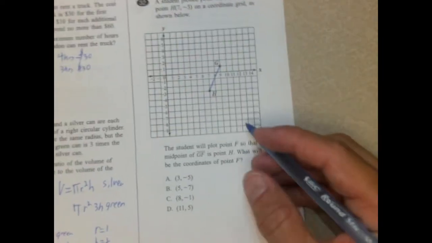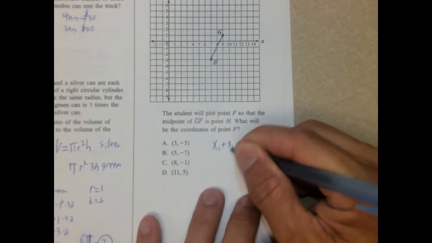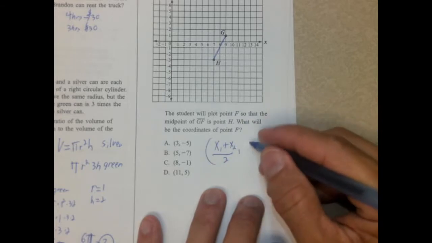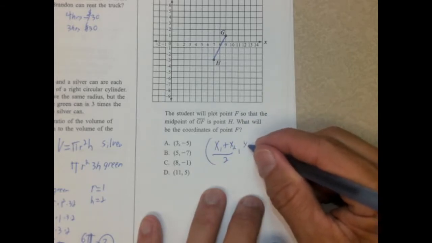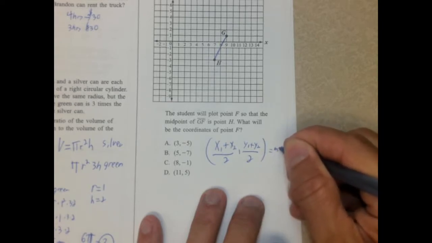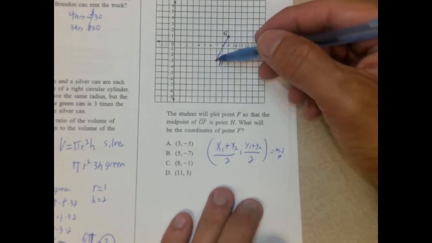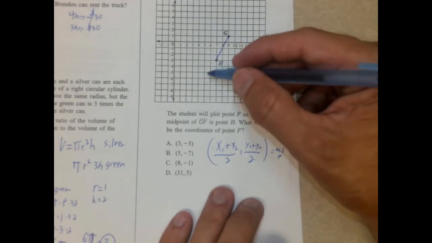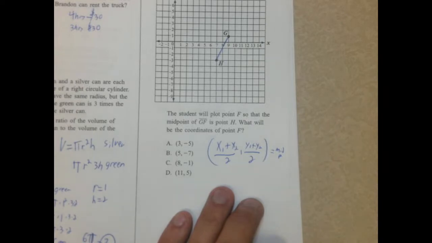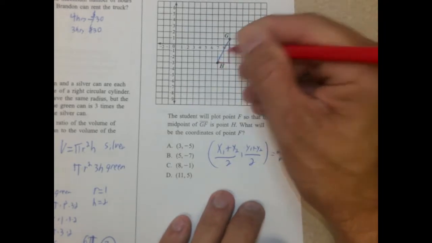You could use the midpoint formula, where you take the x values of both, x1 plus x2 over 2, and y1 plus y2 over 2 is equal to the midpoint coordinates. You could do it that way because you have the midpoint coordinates, so you could solve for the x and the y of this. But there's a much easier way to do this since you're given the grid. So we're going to go ahead and calculate the rate of change here.